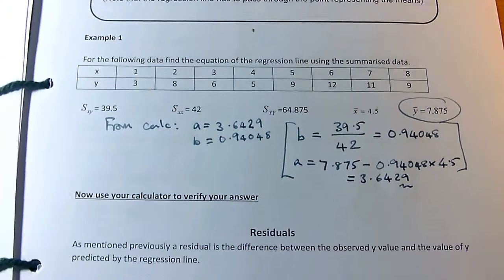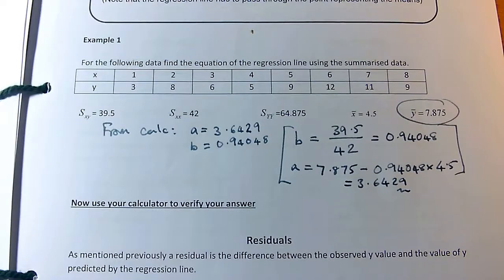So that's how we get A and B, and that's where I'm going to end this video. But the most interesting one is the next one, where we actually put this regression into action and we do some interpretation.